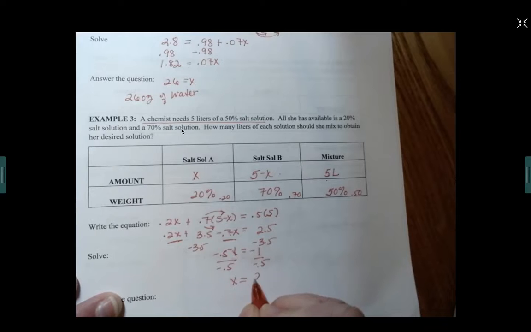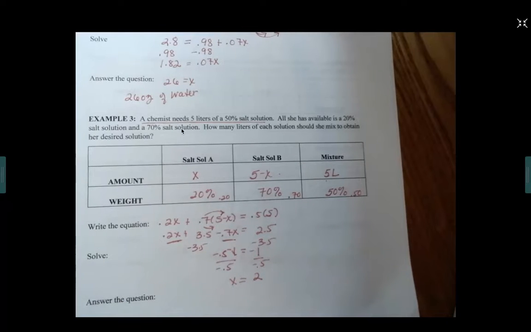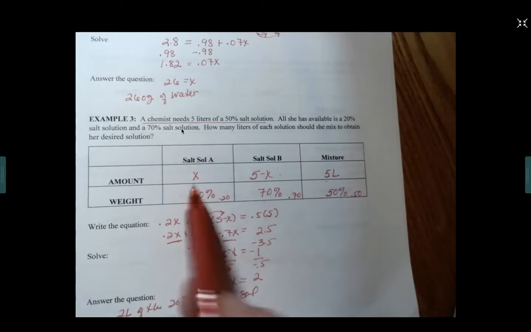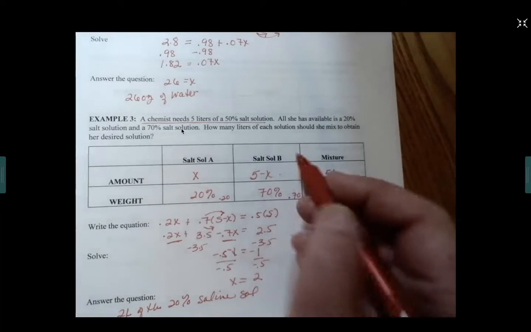And I get 2. And again, what does that 2 represent? You got to go back and answer the question. This time it wants to know how many of each solution. Well, X is underneath solution A, which is 20%. So we need 2 liters of the 20% saline solution or salt solution, which would leave, if we have 2 liters of that, we have a total of 5.